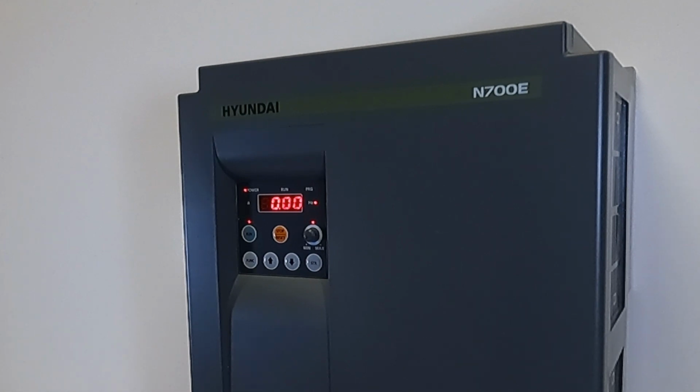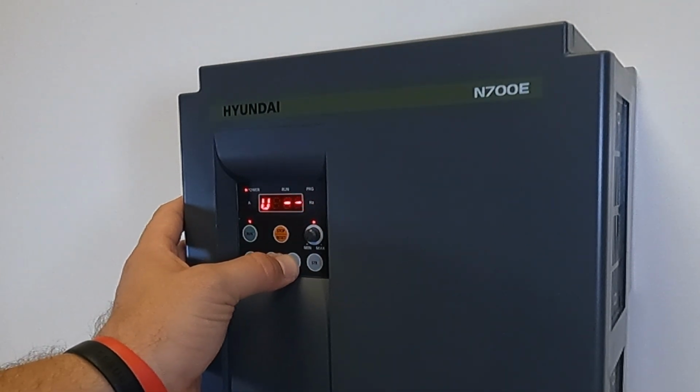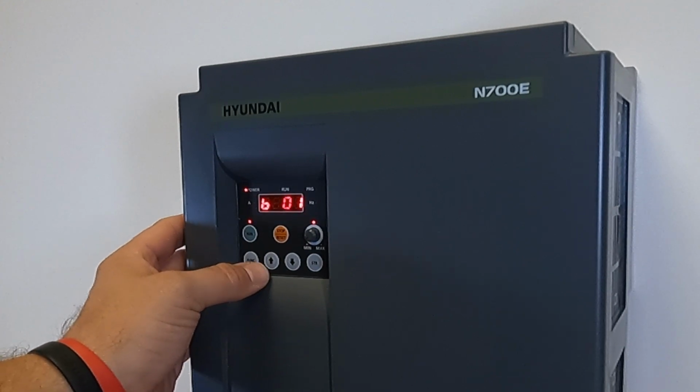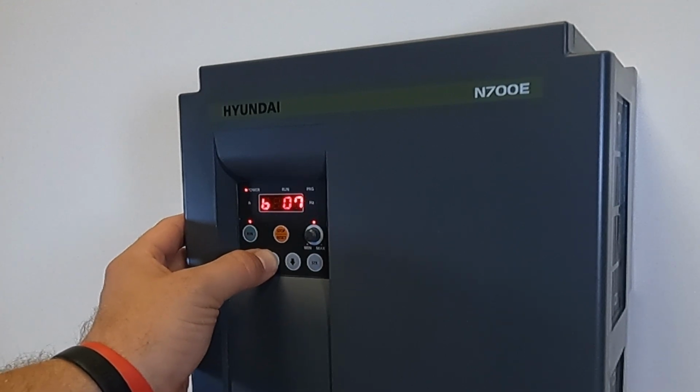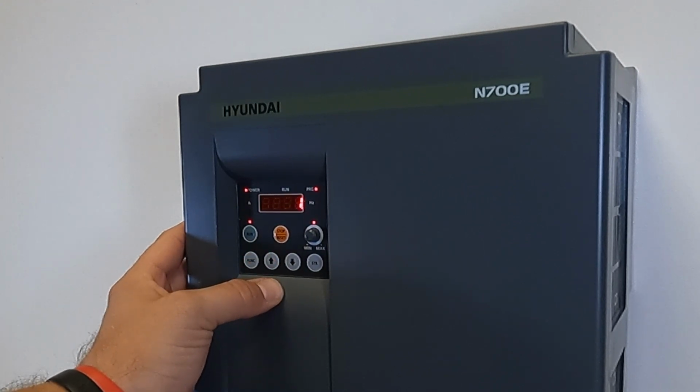To do this, we will need to go to our B parameter group. So we will hit Function. We will scroll down to find the B parameter group function to go into that parameter group. And we want parameter B12. Hit Function, set that to 1.